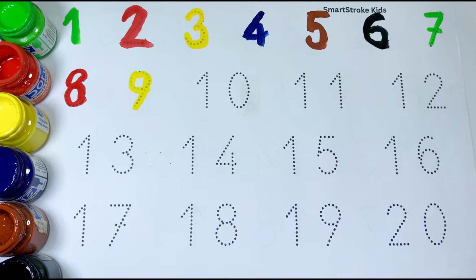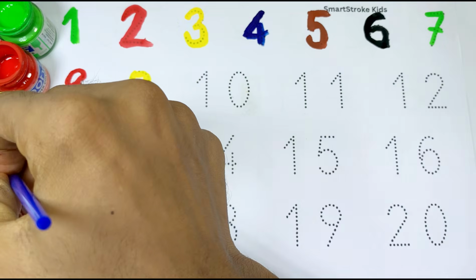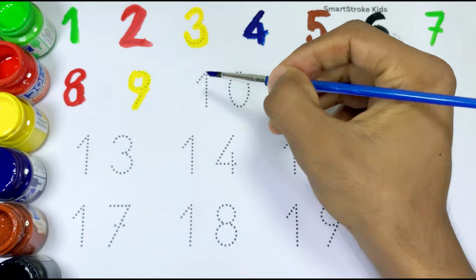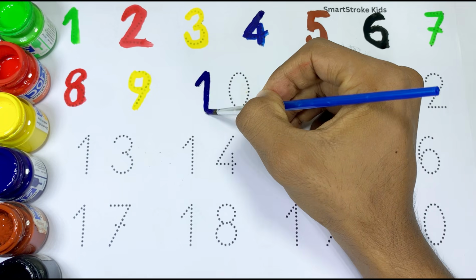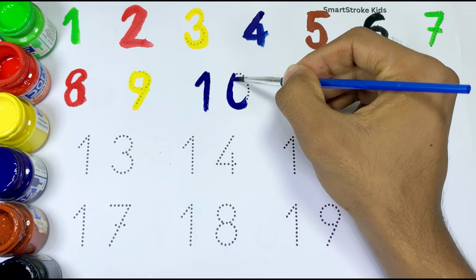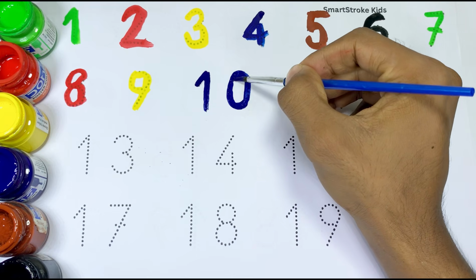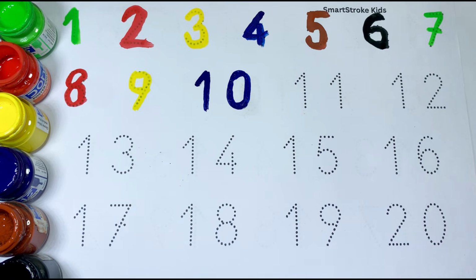9, N-I-N-E, 9. It's now you draw 10, the numbers of 10, and use blue color. 10, T-E-N, 10, the numbers of 10.